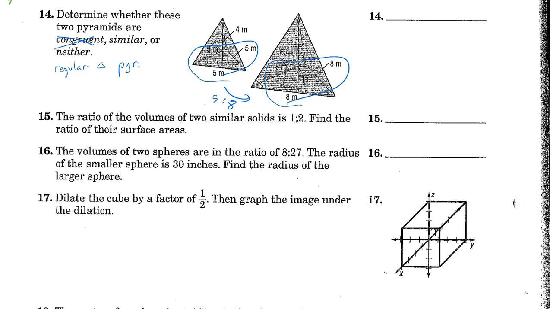So we're just checking, is that 5 to 8 ratio the same as the heights, which is 4 to 6.4? Is that the same ratio? So cross multiplying, we get 32 equals 32. Check, they are proportional. So yes, they are similar, in a 5 to 8 ratio.